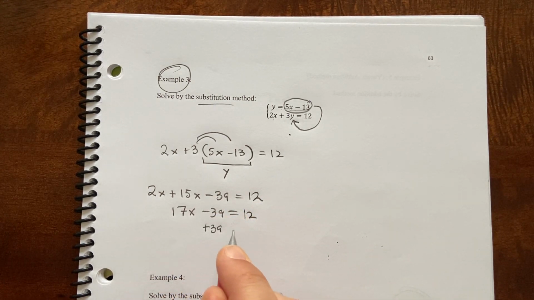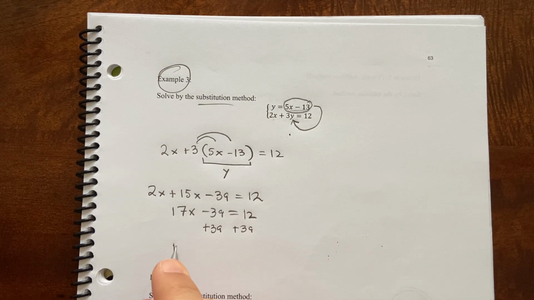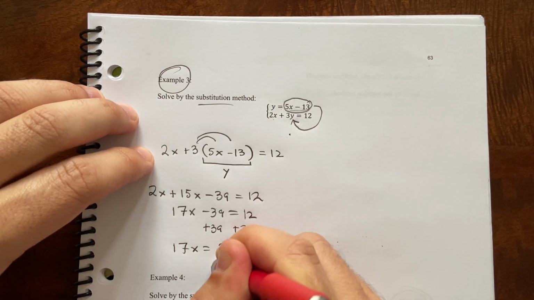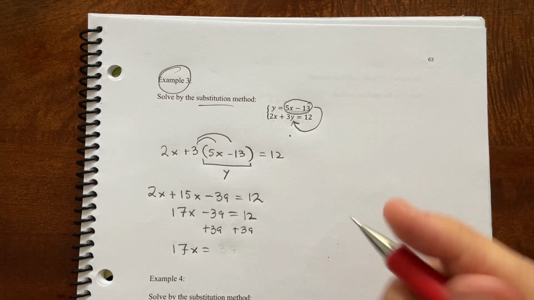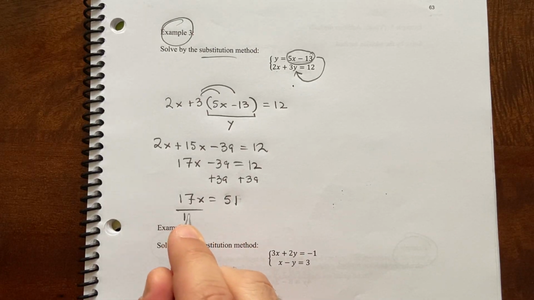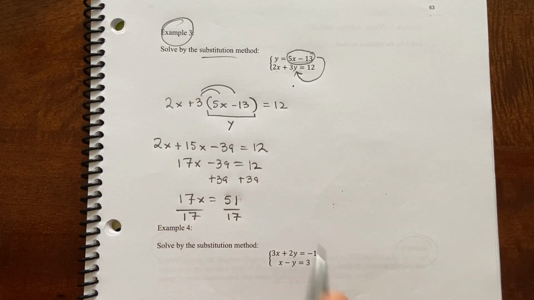Add 39. 17x equals, sorry, not 39, but 51, right? Because I'm adding 39 to 12. And then divide by 17. 17 goes into 51 3 times, I believe, which always is a weird one for me.